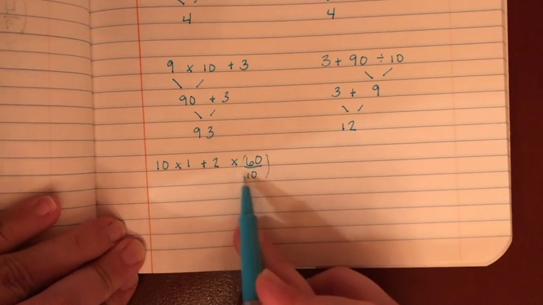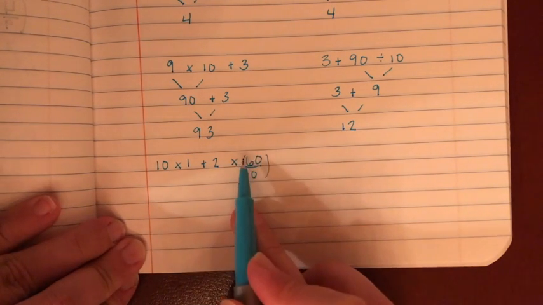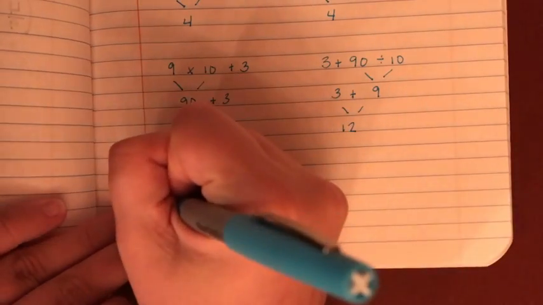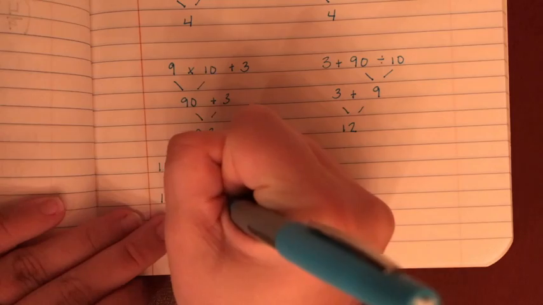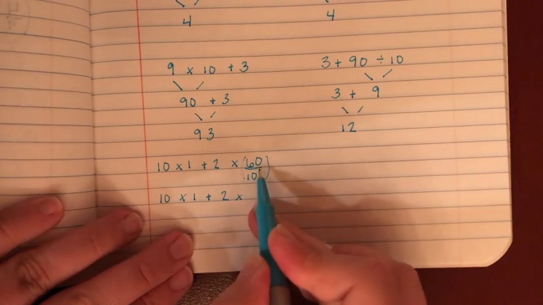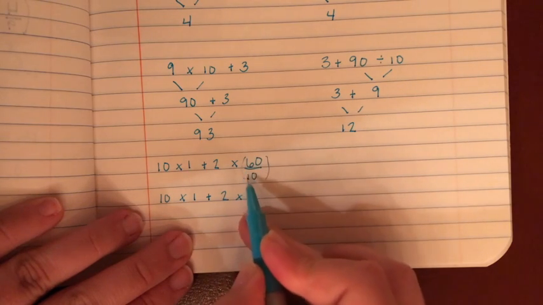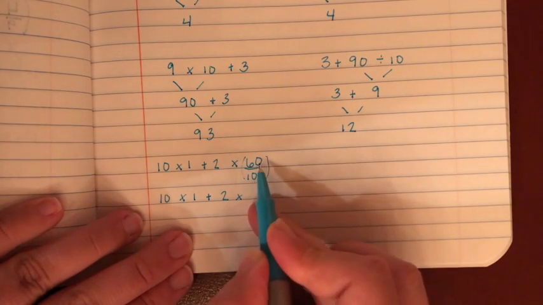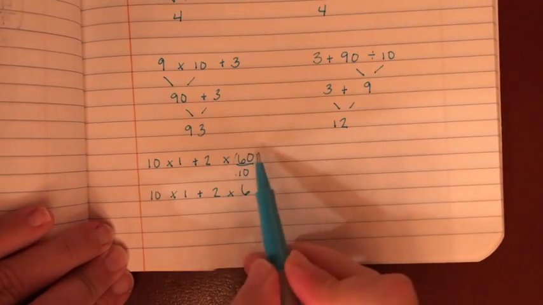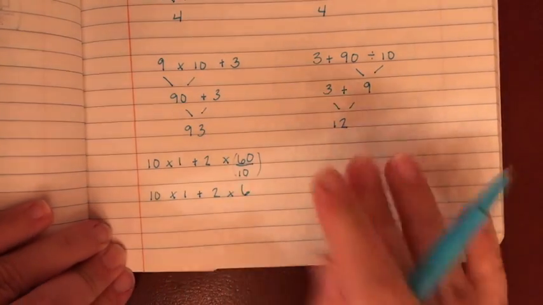I guess you could do this in whatever order you would like, but we're going to start out for this one by simplifying this fraction. So we'll get 10 times 1 plus 2 times, and here we have 60 divided by 10. Again, think about this as an unsimplified fraction. 60 divided by 10 is 6. Whenever you see something like this, solve this part first.